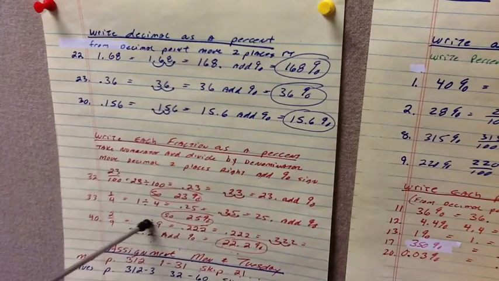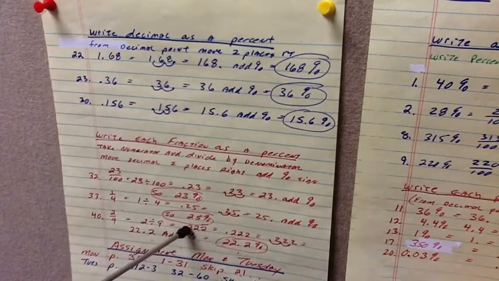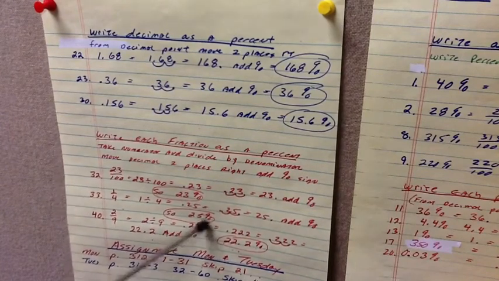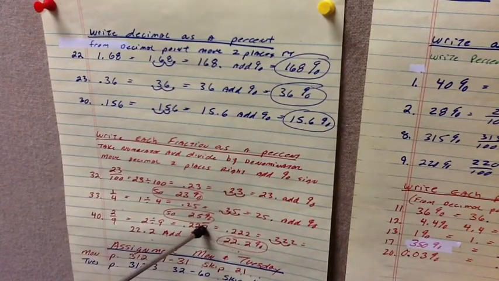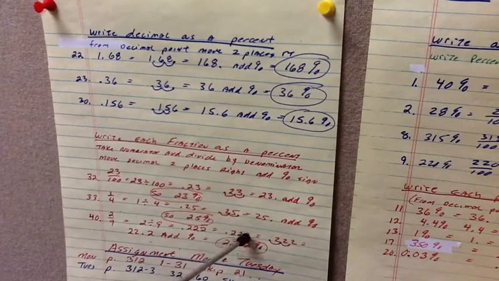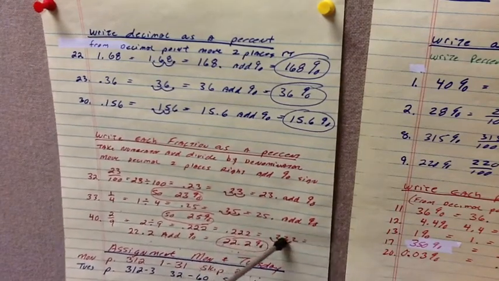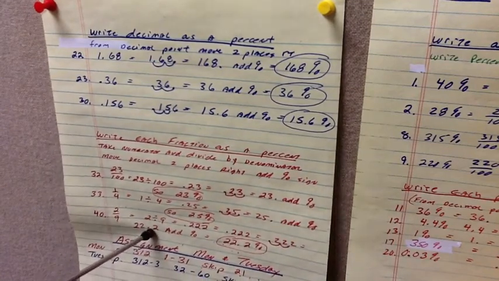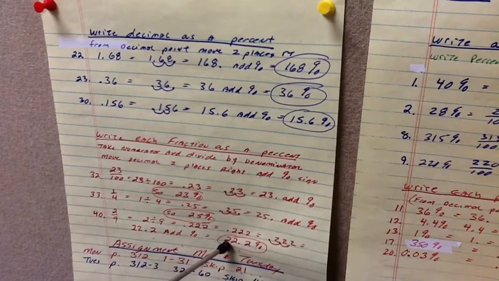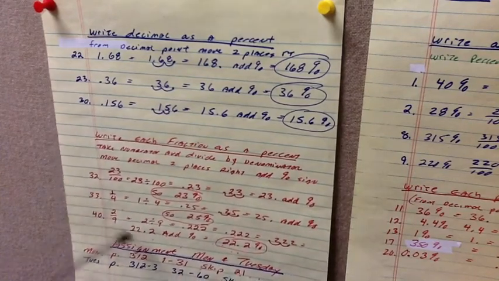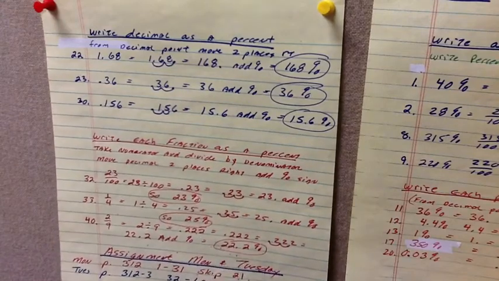The last one we're going to do is number 40, 2 over 9. Okay, now when I divide 2 by 9, I get repeating 2's. I'm going to stop at the thousandths place, the third one. I have a bar over it, but when I change it, I'm going to make that 0.222. Okay, I move the decimal 2 spots, so I end up with 22.2. Add the percent, so I end up with 22.2%. So 2/9 is equal to 22.2%.